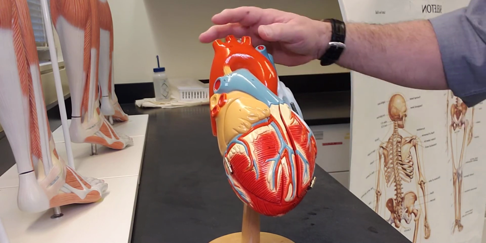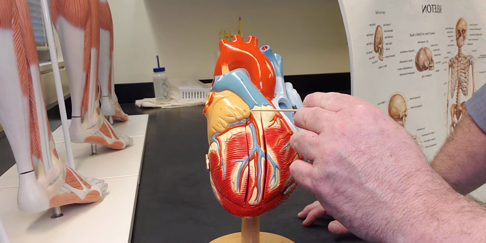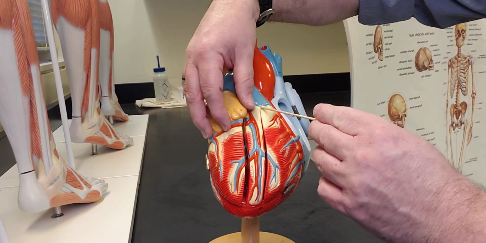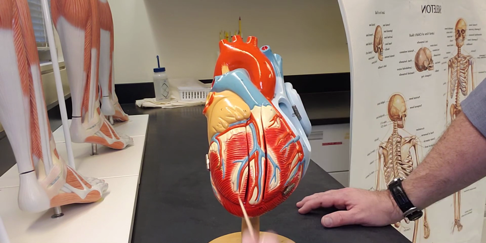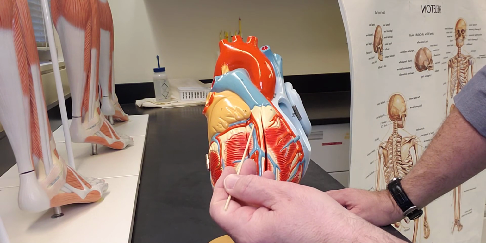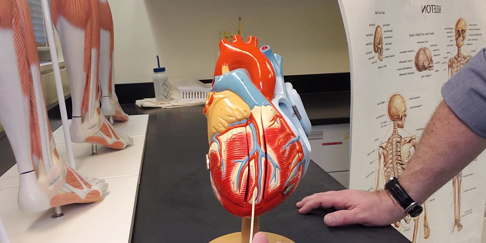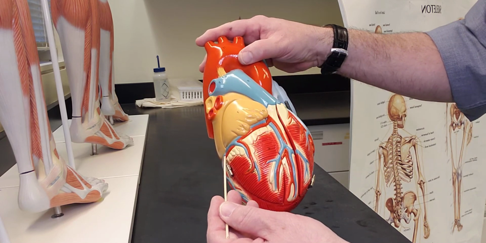With coronary circulation, we have the right and the left coronary arteries. You can see right here it's only this piece, because the left coronary artery is deep to this pulmonary trunk. And then you'll see here the anterior interventricular artery in red. And then we have the circumflex artery here.